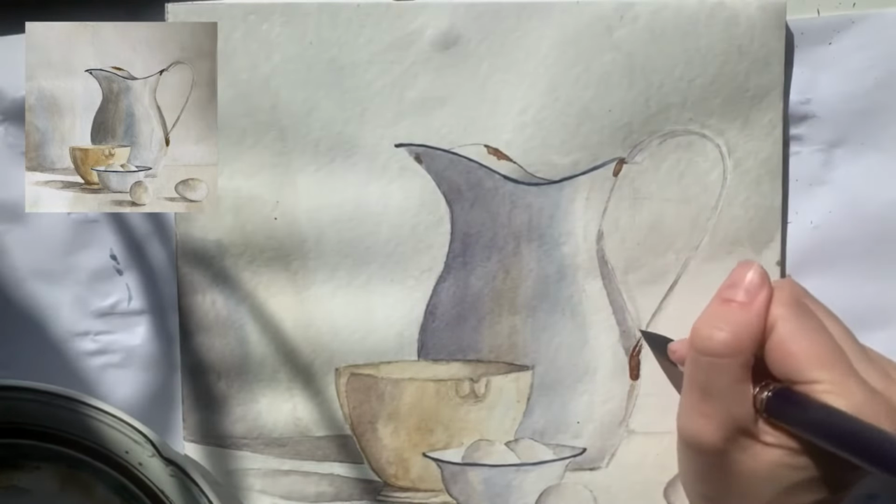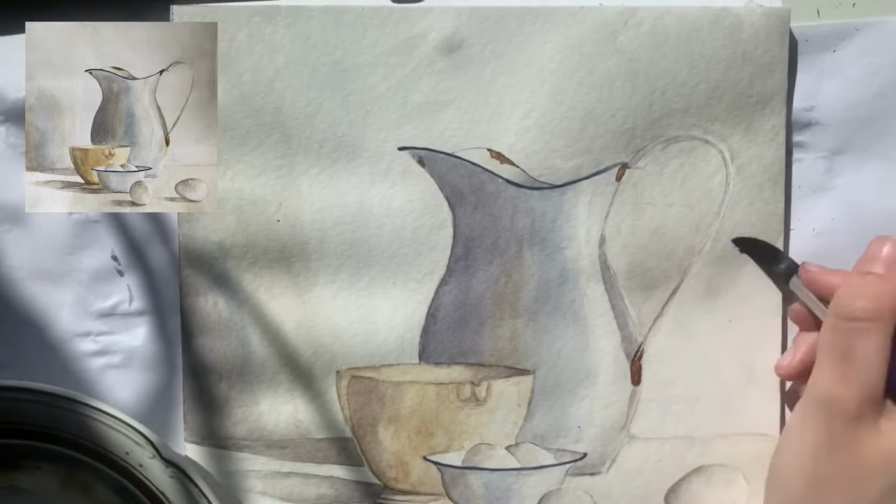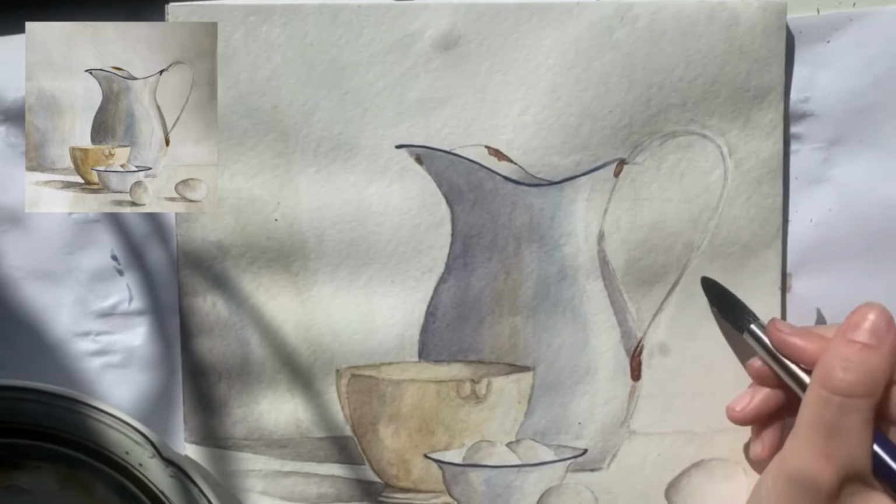Step back and look at your work from a distance to check the overall composition.